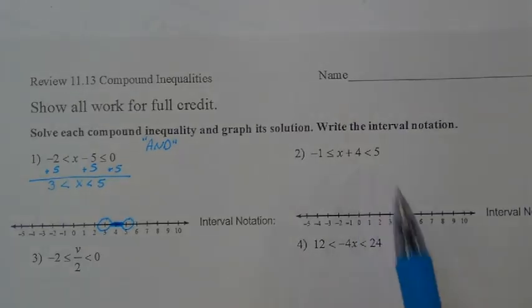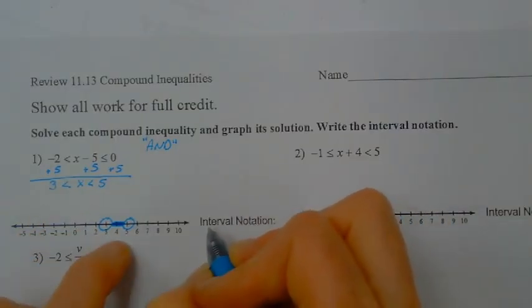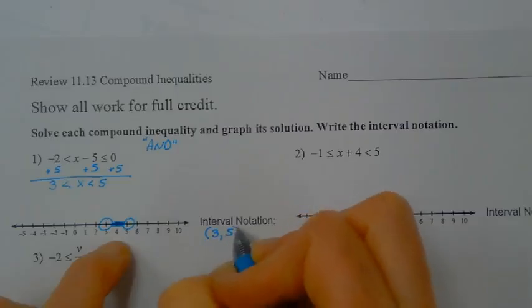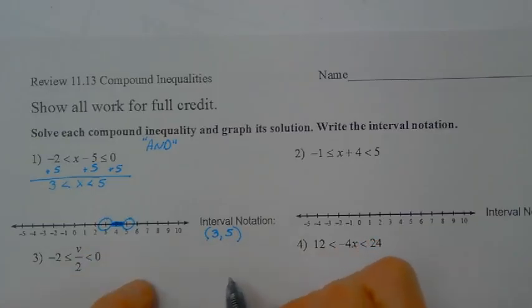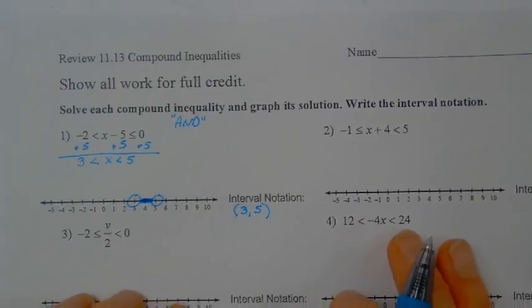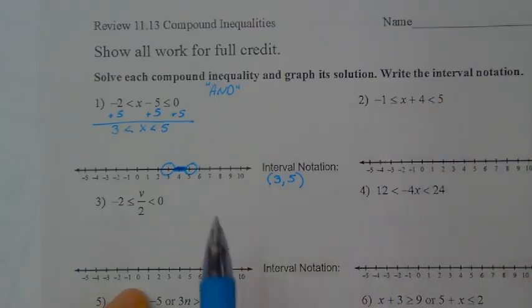Okay, I'm going to have you do the next one. And, let's do the interval notation here. So the interval notation, the answers are in between 3 and 5. And I'm using a curvy bracket, or parentheses, because we're not including 3 and we're not including 5. So all the numbers in between there. Okay, let's do this one. You're going to try this one to get x by itself.